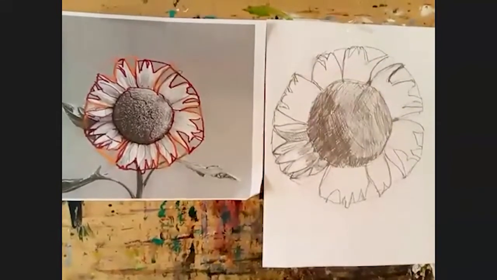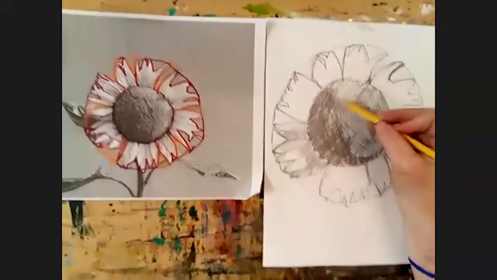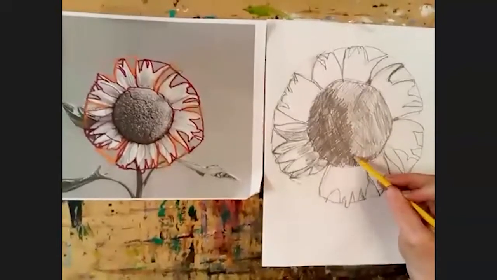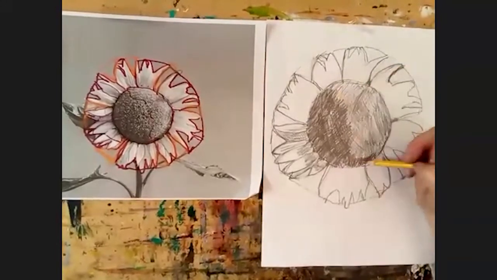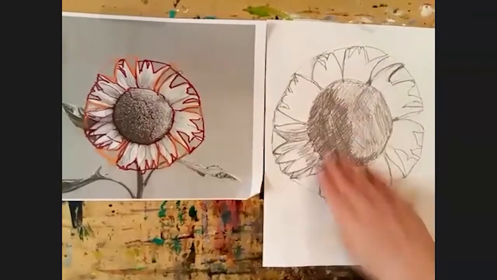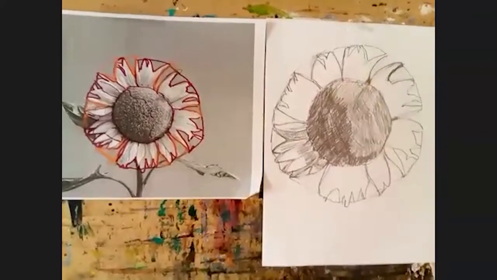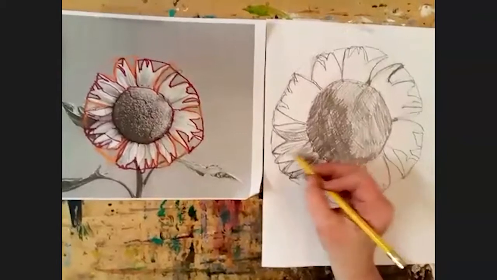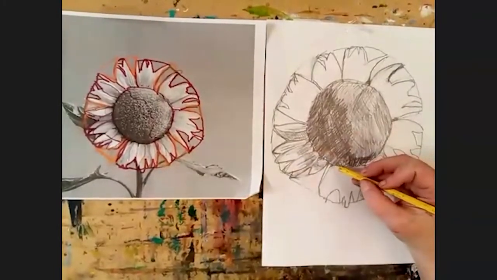There we go. I've kind of got this dark. Oh, no, I don't have that shape at all. It's funny, the sunflower in some ways works a little like a yin yang, not super, but kind of there. Once you get this in, it's easier to adjust your darks on your petals.